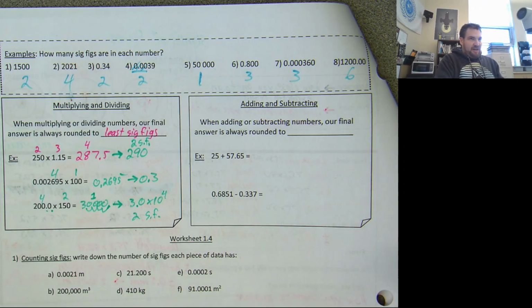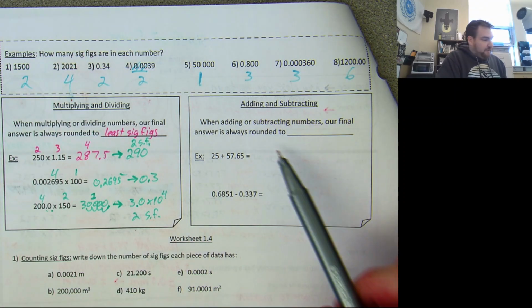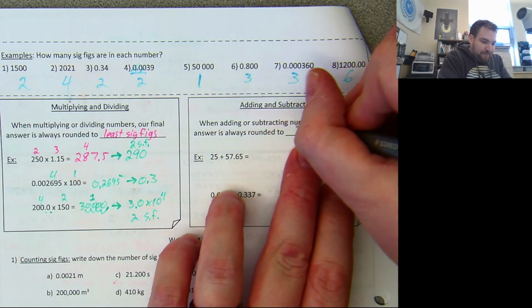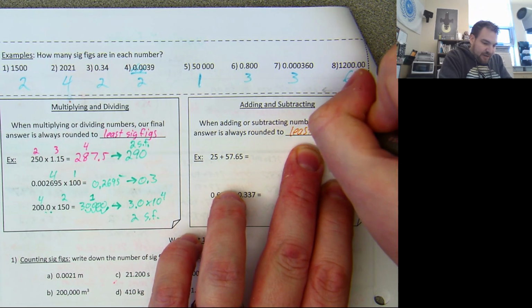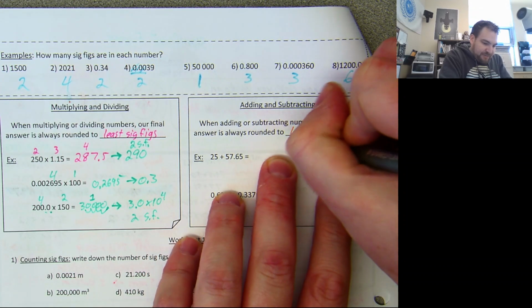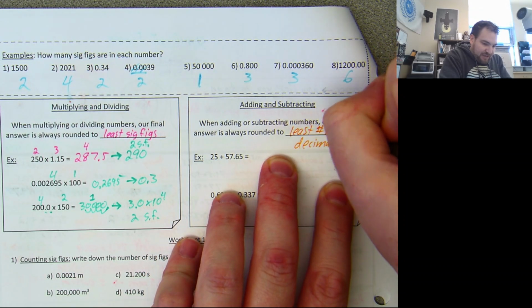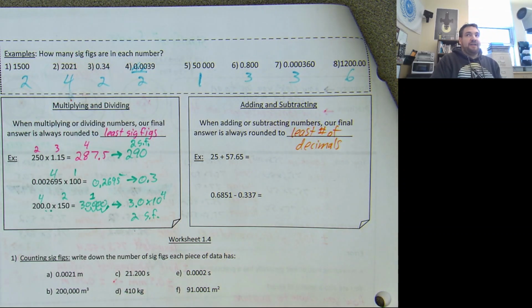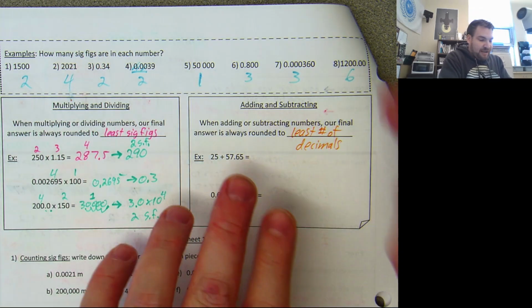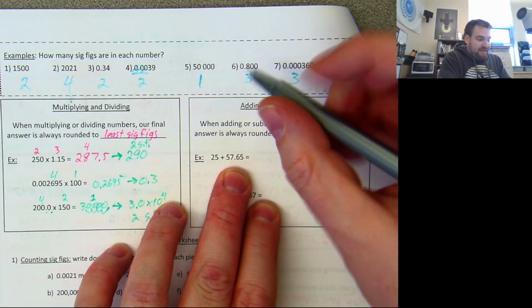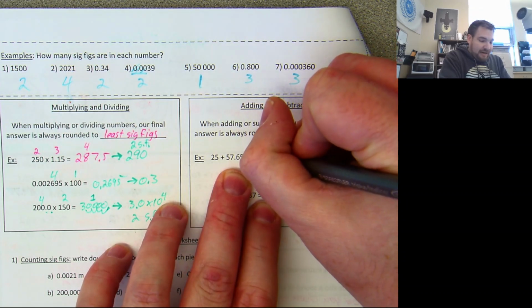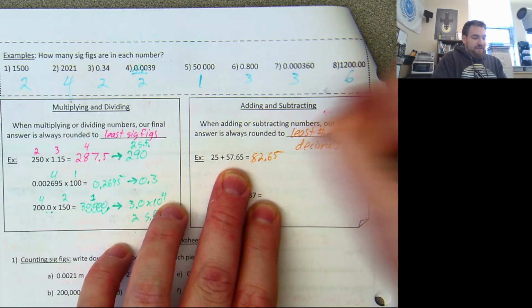Adding or subtracting is a lot easier. Adding or subtracting, your final answer is always rounded to the least number of decimals. Adding or subtracting is a lot nicer. For example, this first one, if I added 25 and 57.65 together, I would get 82.65.